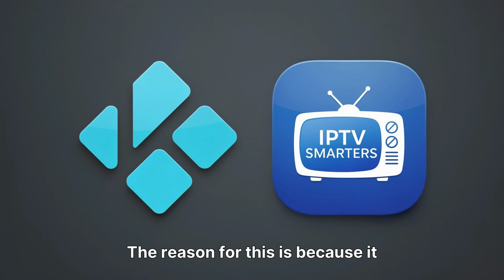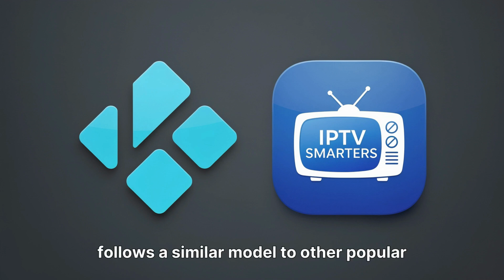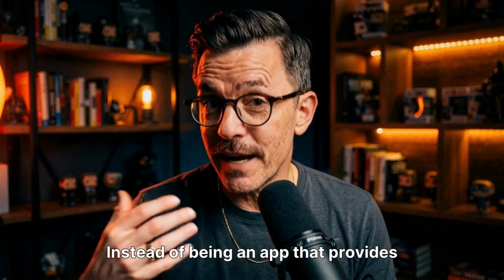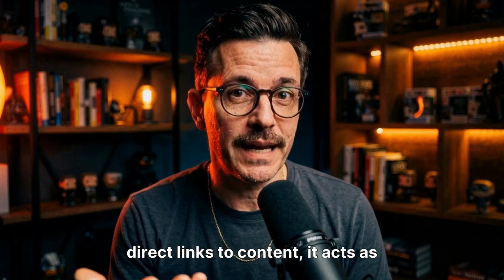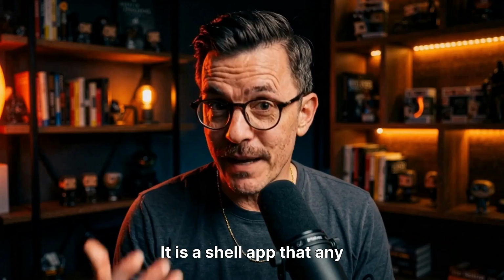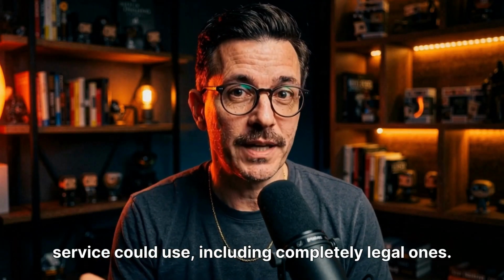The reason for this is because it follows a similar model to other popular apps like Kodi. Instead of being an app that provides direct links to content, it acts as a shell. It is a media player at the end of the day. It is a shell app that any service could use, including completely legal ones.